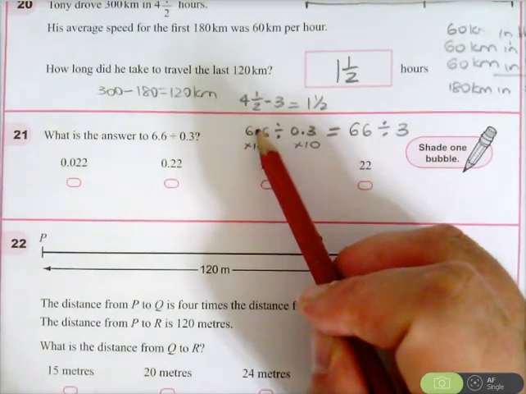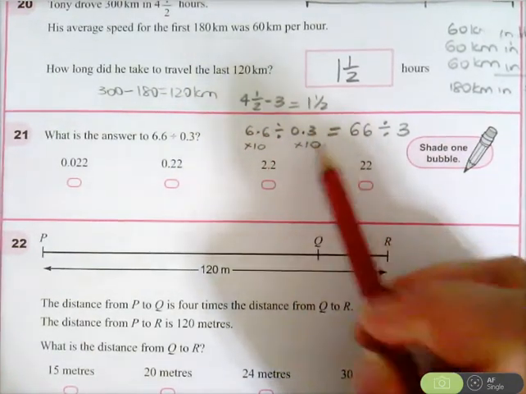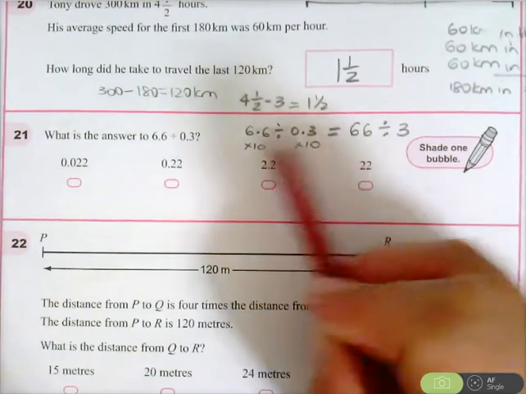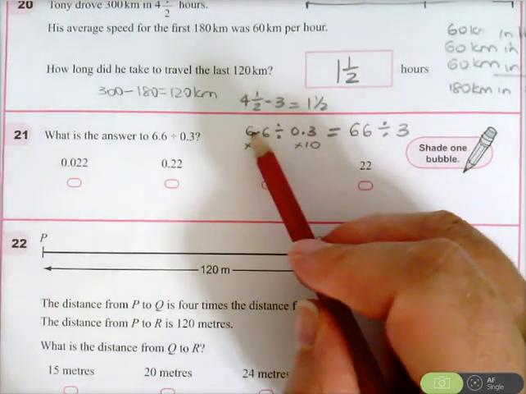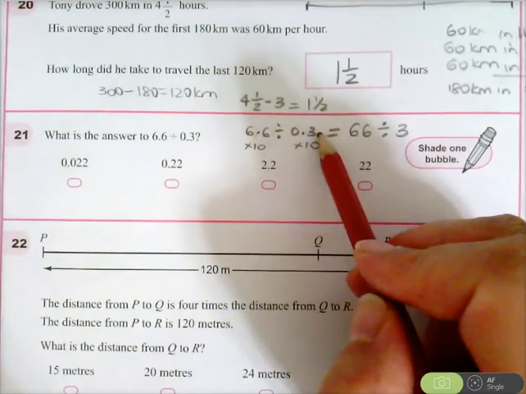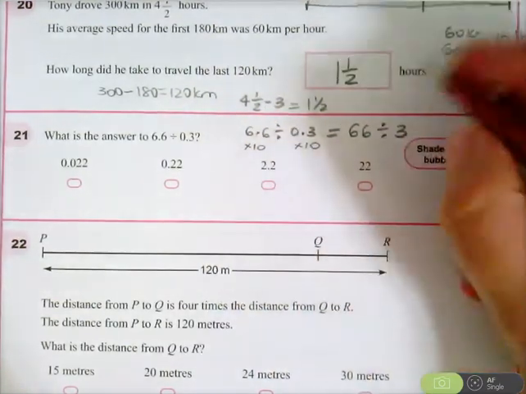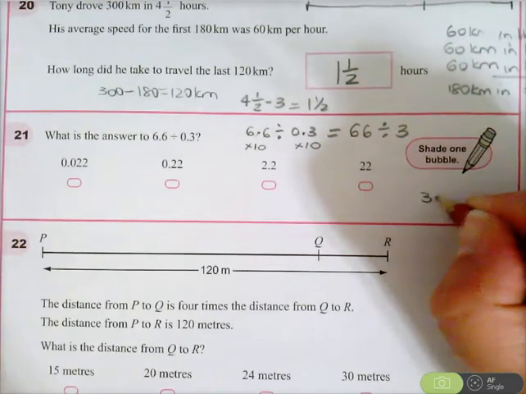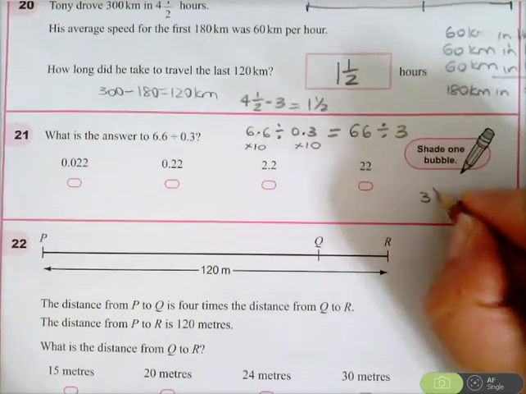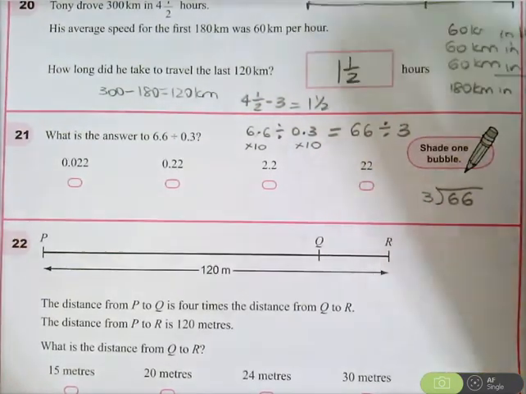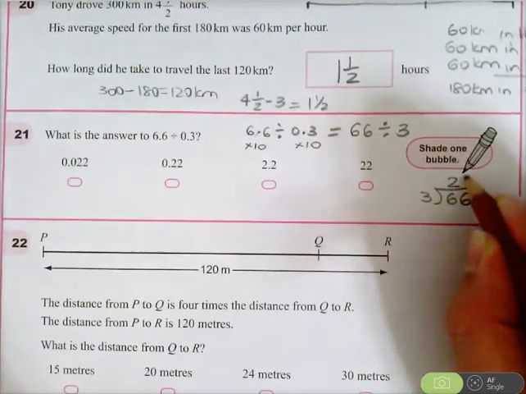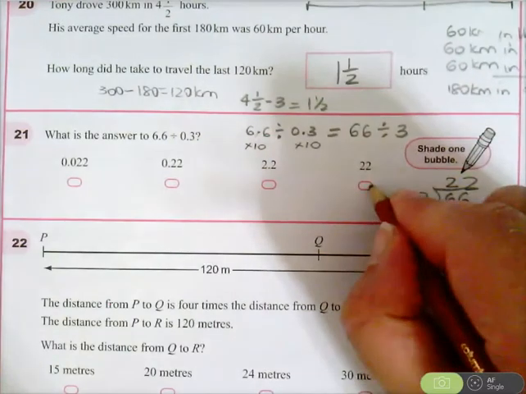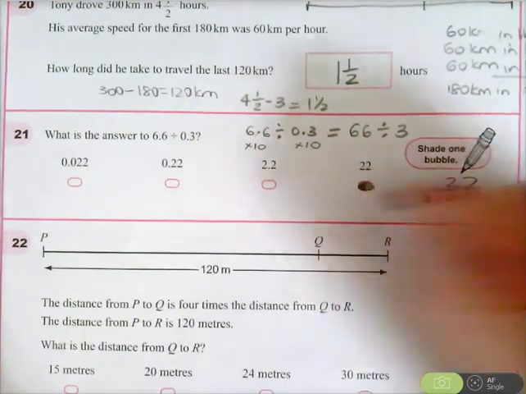When you multiply it by 10, you move everything one decimal place to the right. So you keep doing that until the number that you're dividing by has no decimals in it. So move this one to the right. So that's the same as doing 66 divided by 3. So that's the same as 3 into 66. So 3 goes into 6 twice, and 3 goes into 6 twice. So the answer is 22.